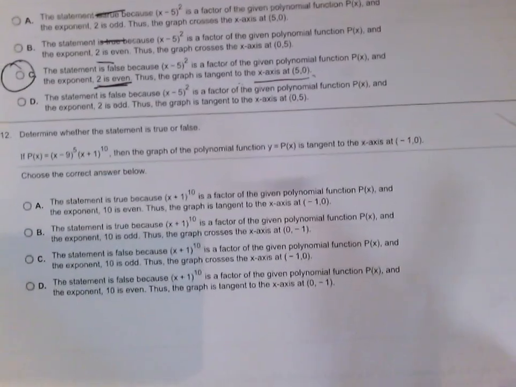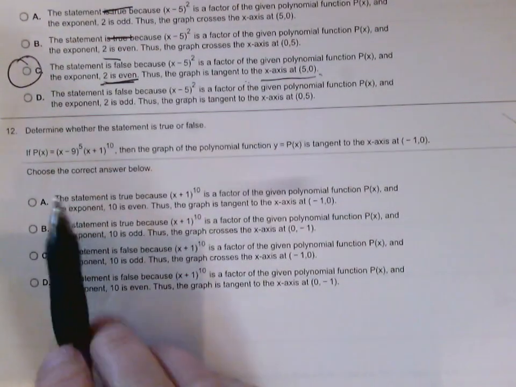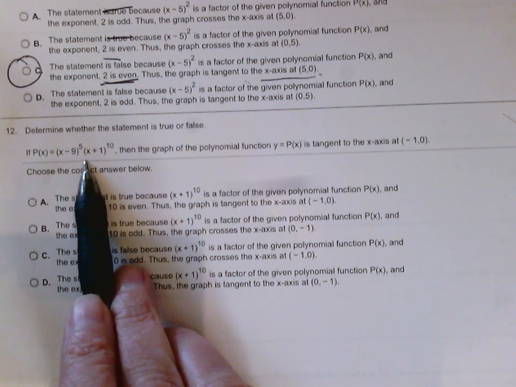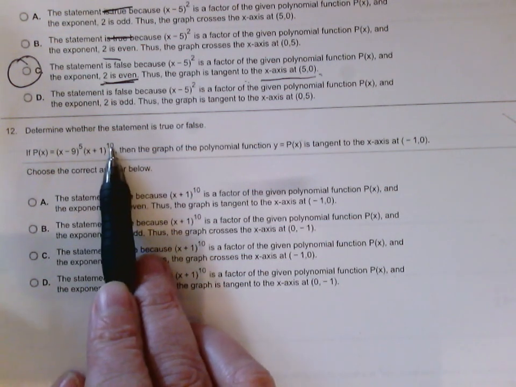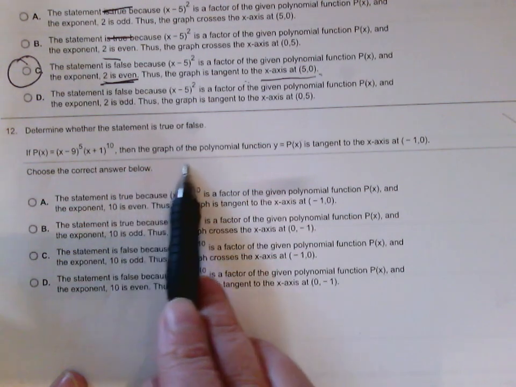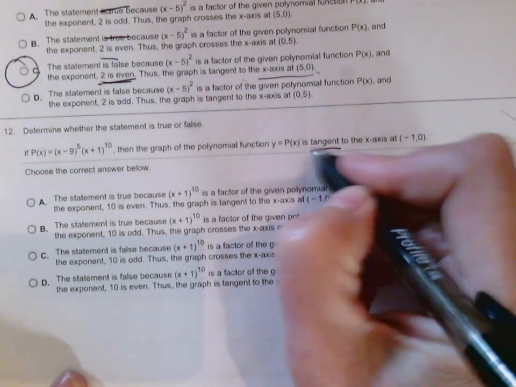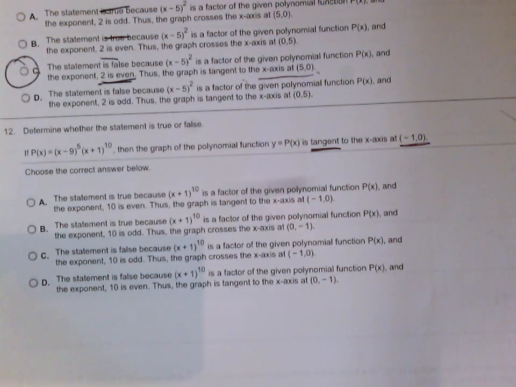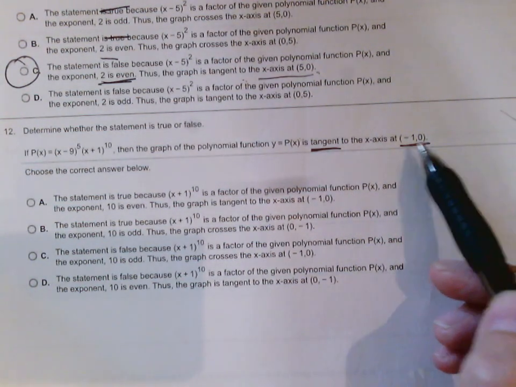All right, number 12, same thing. So here's one factor, (x minus 9) to the 5th. The other factor is (x plus 1) to the 10th. The graph of the polynomial is tangent to the x-axis at (-1, 0). So let's go back and see where this 0 came from.